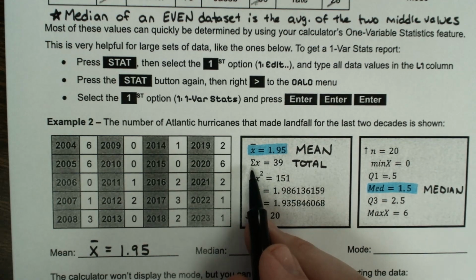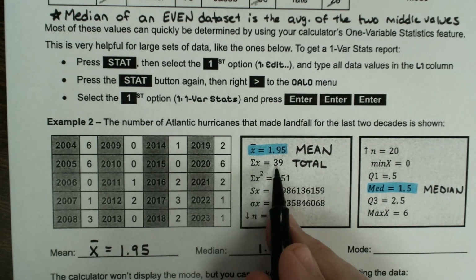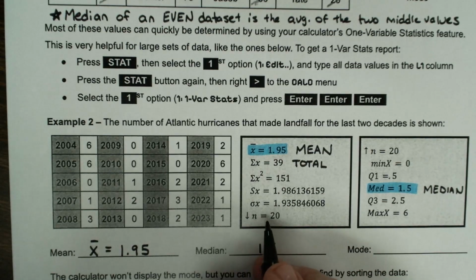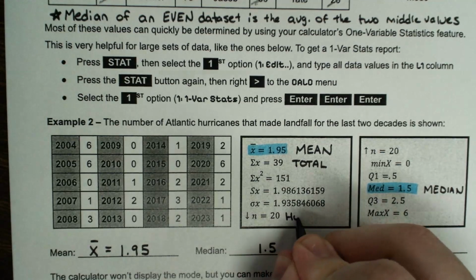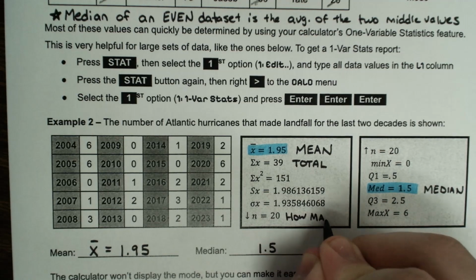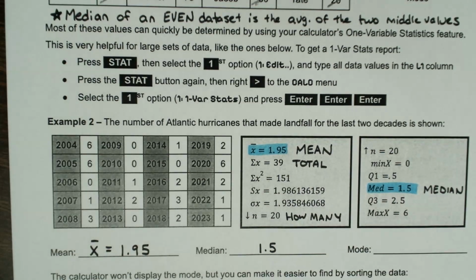Sigma in math means the sum. And so it just means that there is a total of 39 hurricanes listed here. And then n equals 20 is the number of years, which is how many data points, because we typed in 20 years worth of information.